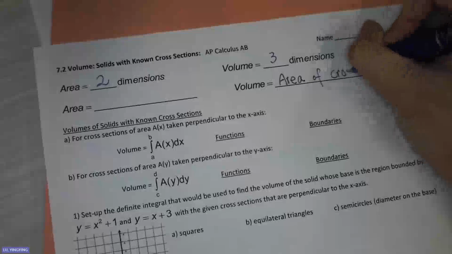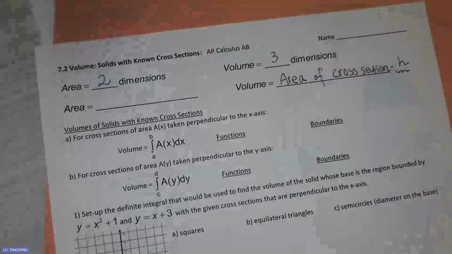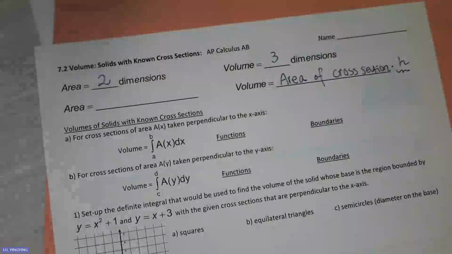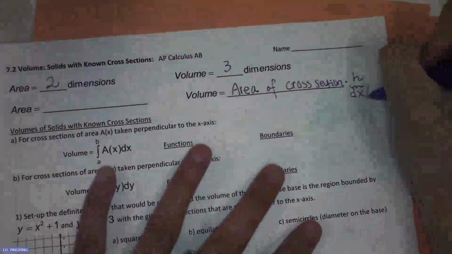Whatever cross section that was, multiply by the height. And what is height? Those are the heights. If you build so many of them, they are your dx and dy's. Those individual things are the heights, and we'll have infinitely many of them. These will be your dx or your dy.